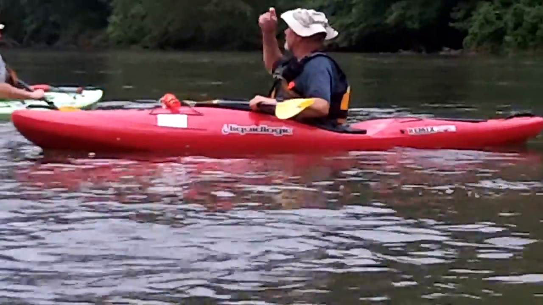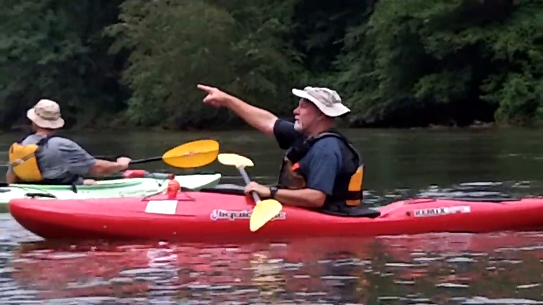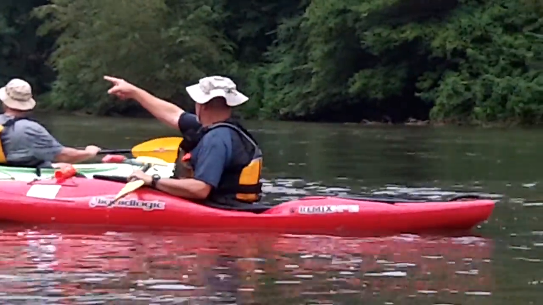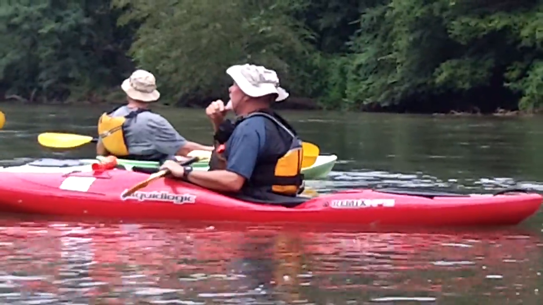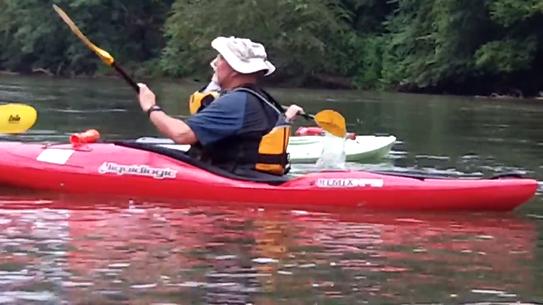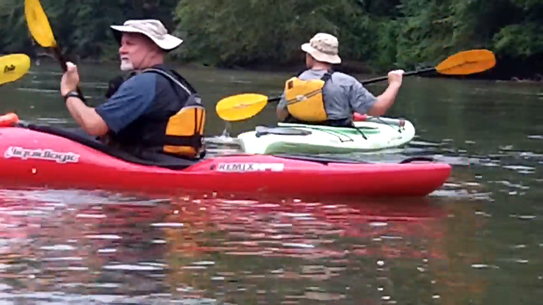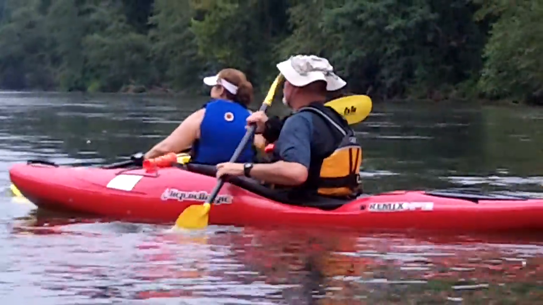Now time out real quick. Look over here to the big pine tree sticking up there by itself. Everybody see it? The solitary pine tree. See those clumps in the top of it? It's kind of like a squirrel nest. Does everybody see them? Paddle over a little closer if you don't see it.